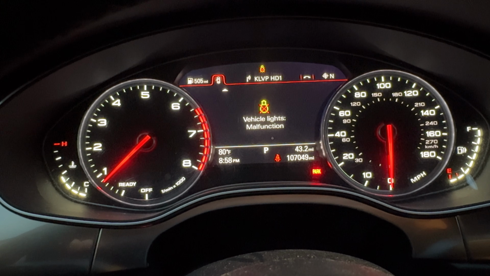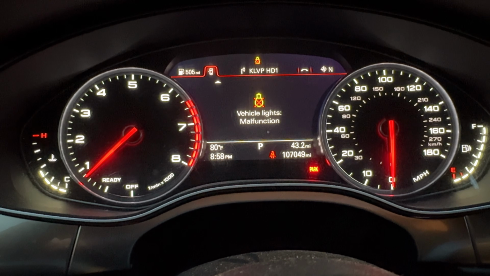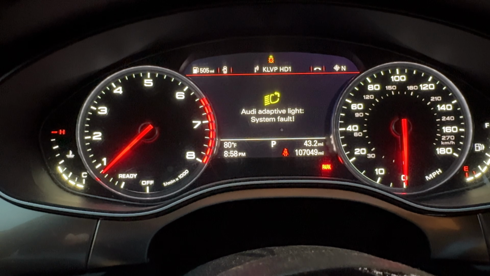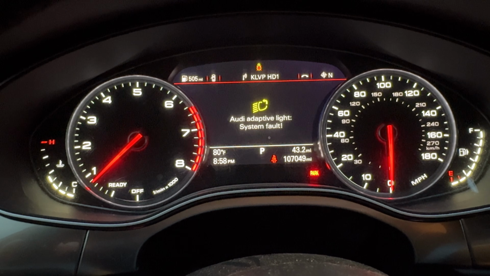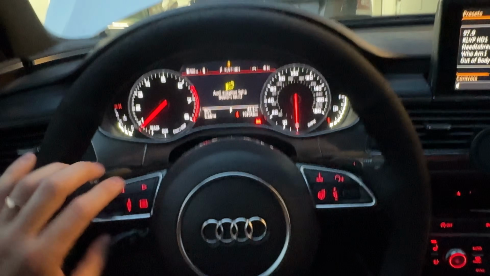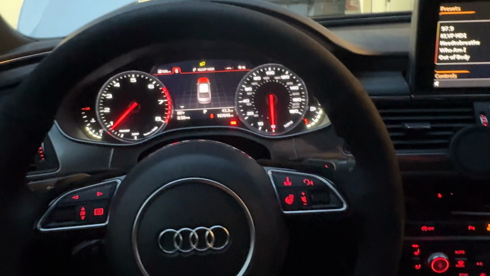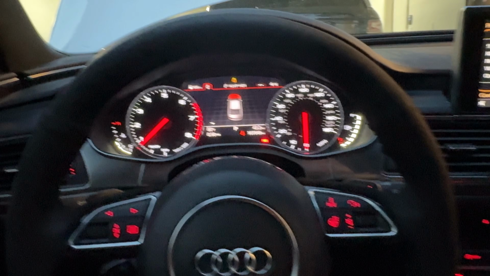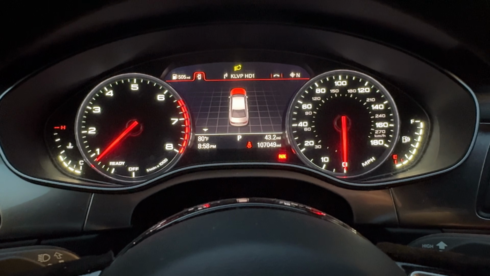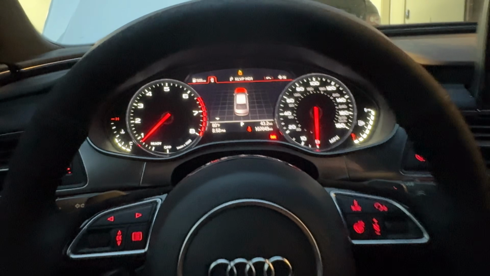It should come up right about now. There it is. So, Audi adaptive light system fault. So hopefully that sensor fixes this. So let's go get that replaced and we're gonna try again. Might need to program it though.